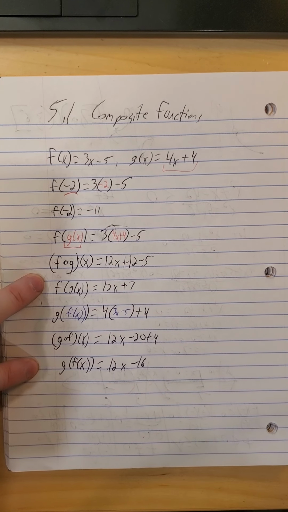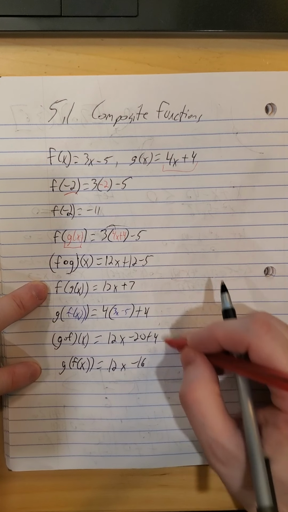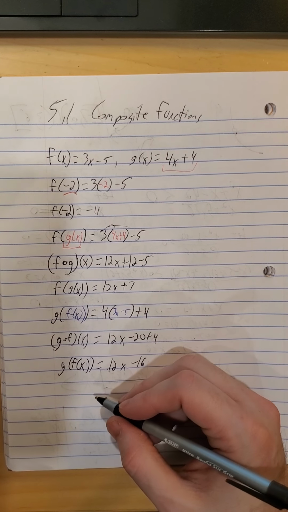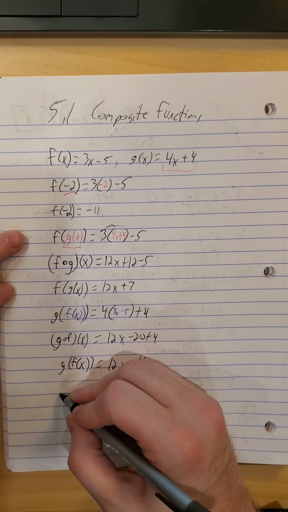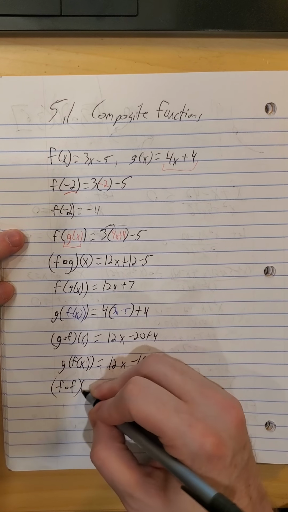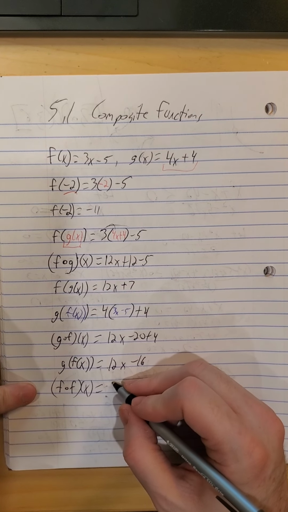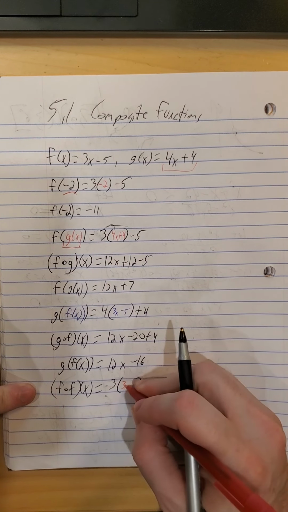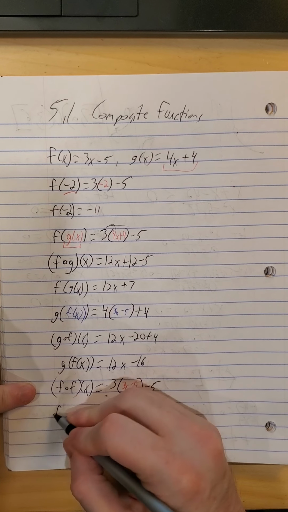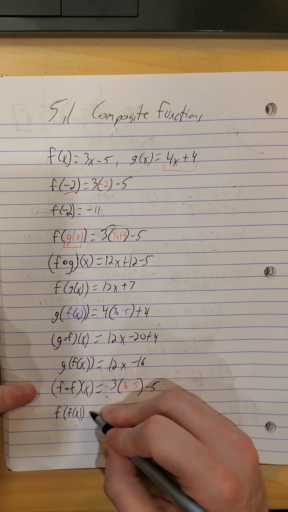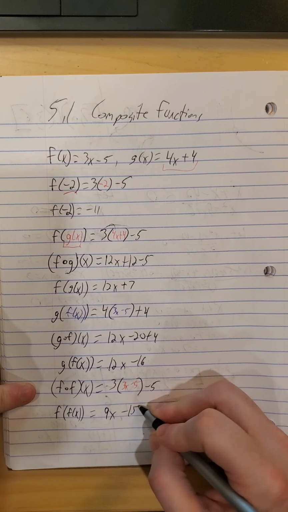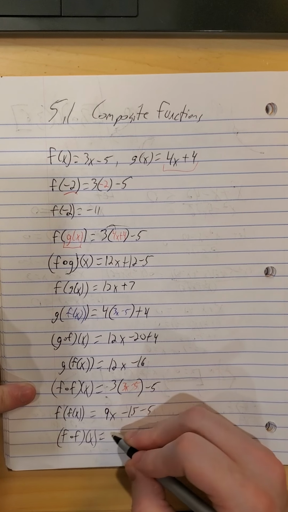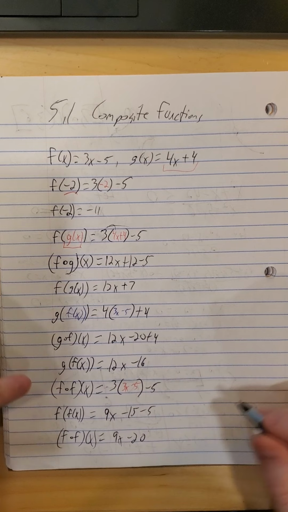So one important thing to note, this is not a commutative operation. The order does matter. And yes, you can plug a function into itself. f of f of x says keep the framework of f, 3 times something minus 5, and plug in another 3x minus 5. So that would be 9x minus 15 minus 5. So f of f of x would be 9x minus 20.